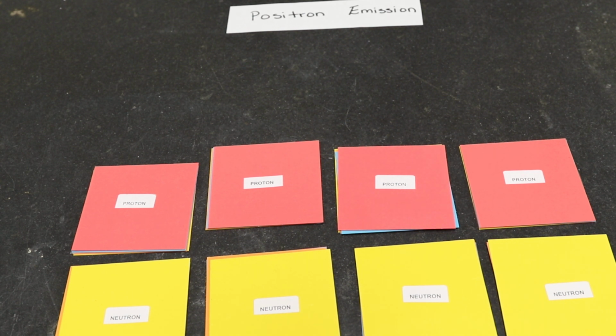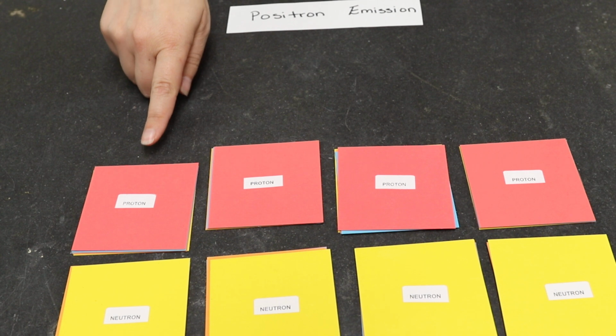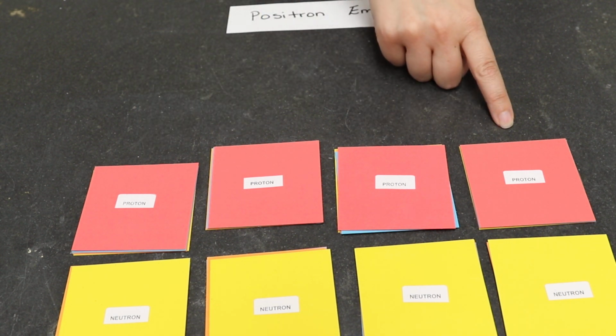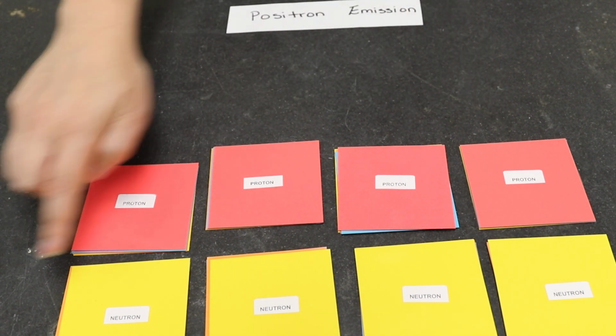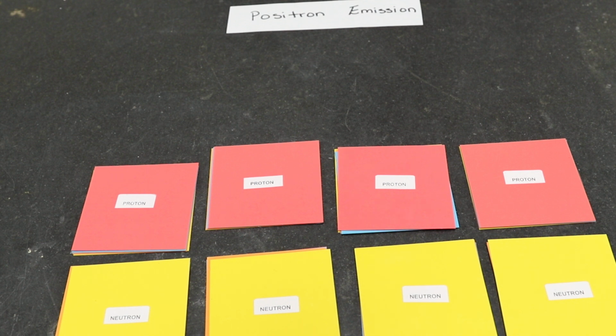In this nuclear simulation, we are going to be looking at positron emission. For this example, we have the element beryllium with a mass of 8. We know that this is the element beryllium with a mass of 8 because beryllium has 4 protons and then 4 neutrons gives it its mass of 8.